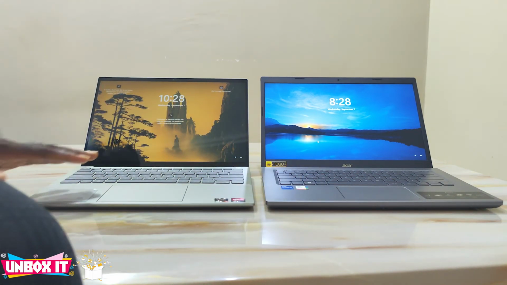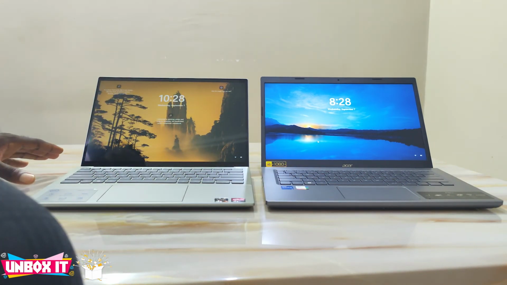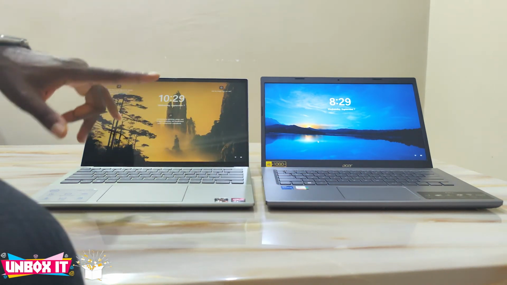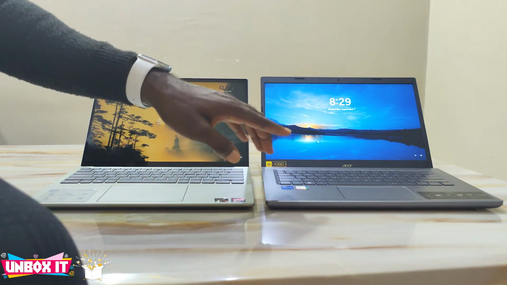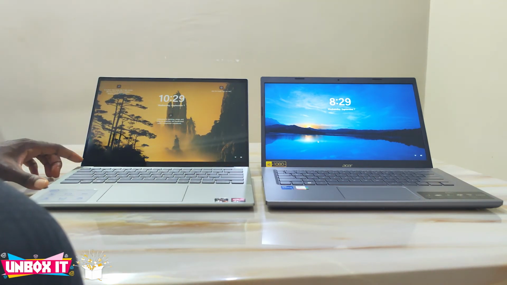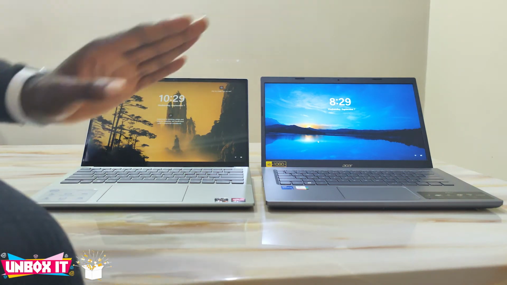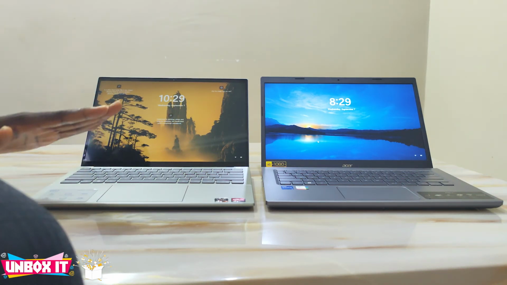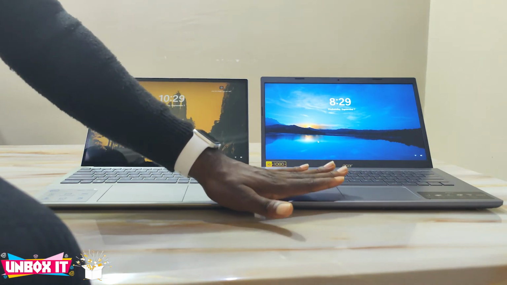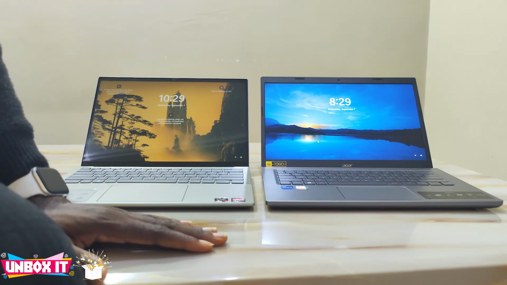But on the Dell, you only have 1 port, except you get an adapter for Type-C because it has 2 Type-C ports. And also the Acer has an Ethernet port, which you do not find on the Dell. Both of them have an HDMI port and a 3.5mm audio jack. So on the port selection, the Acer is a clear winner.